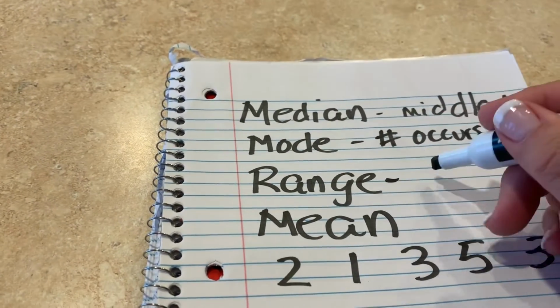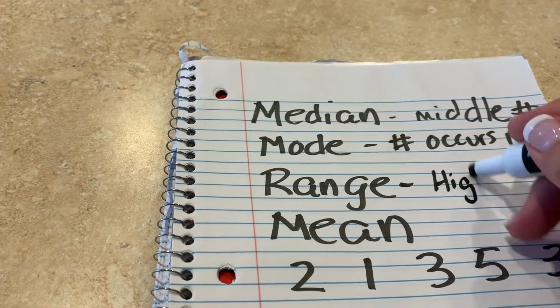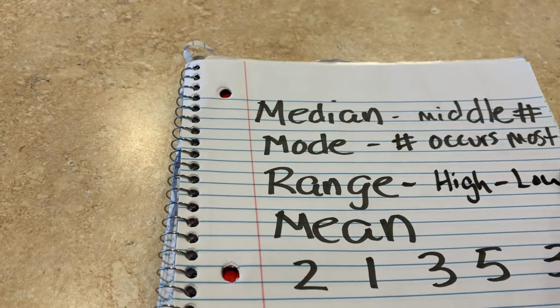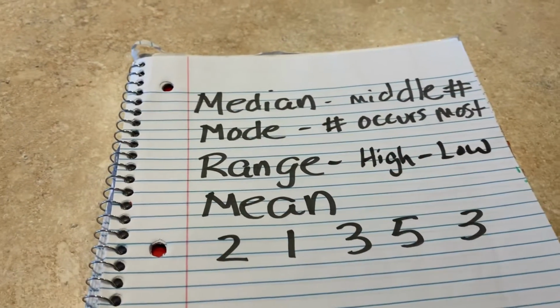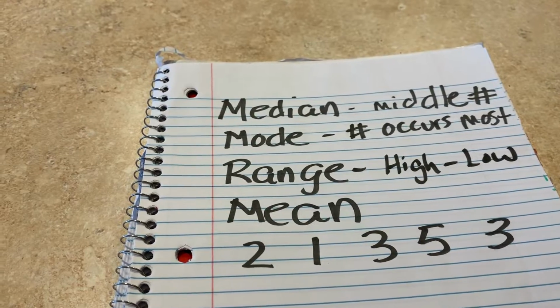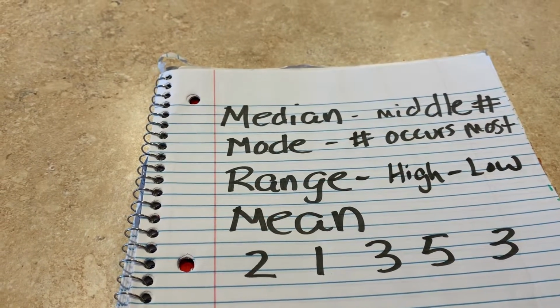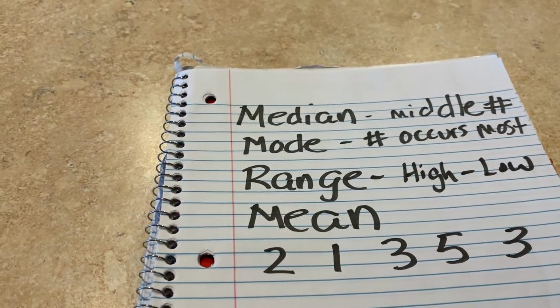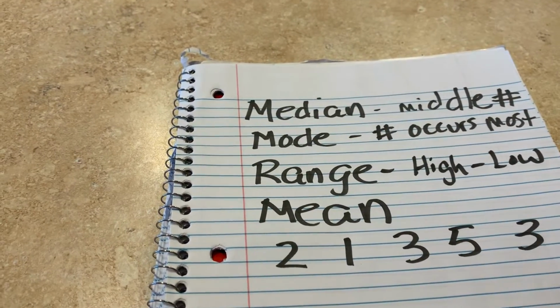The range is your high number minus your low number. And one way I remember that is think of a vocal range, high minus low, high minus low. I can tell you're laughing at me right now, but that's okay.